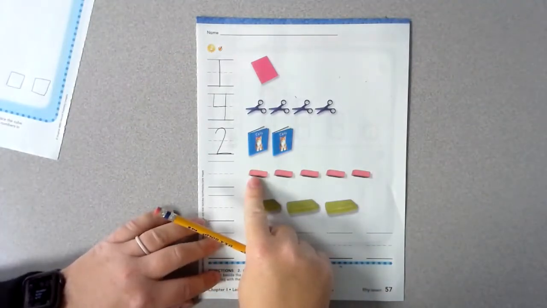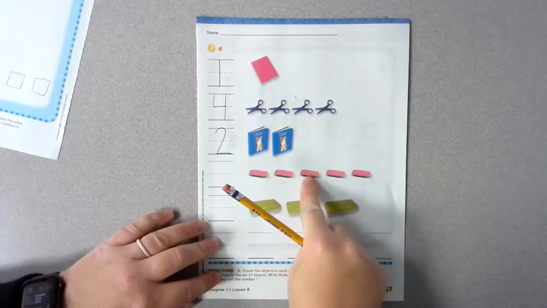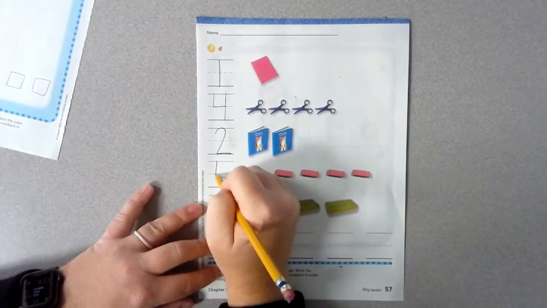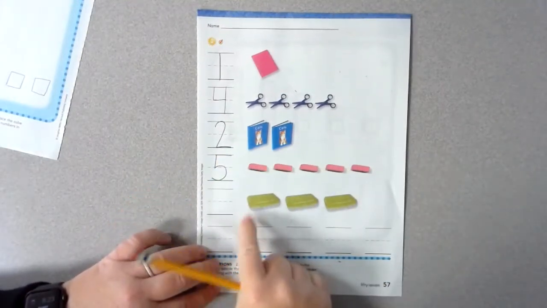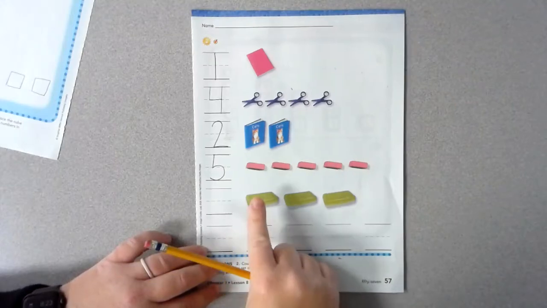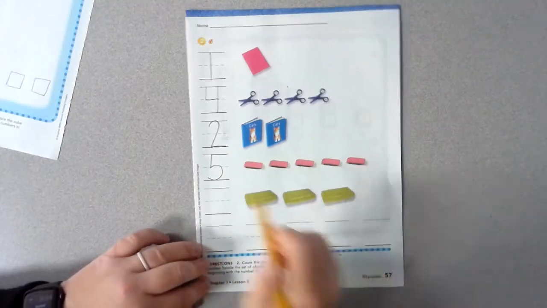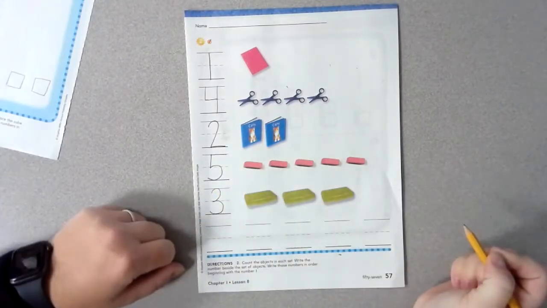Put your finger on your first eraser and count with me. 1, 2, 3, 4, 5. Short neck, belly fat. Mr. 5 wears a hat. And then our pencil boxes. Let's count these. 1, 2, 3. Around the tree, around the tree. That's the way to make a 3.